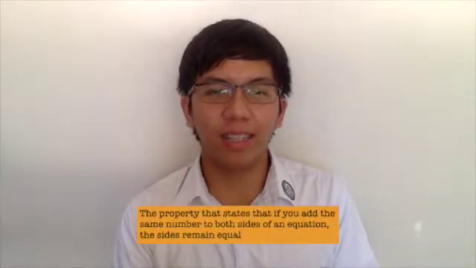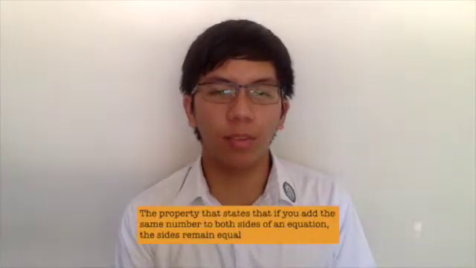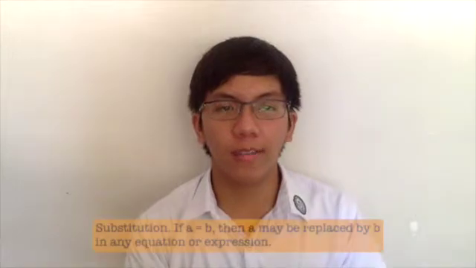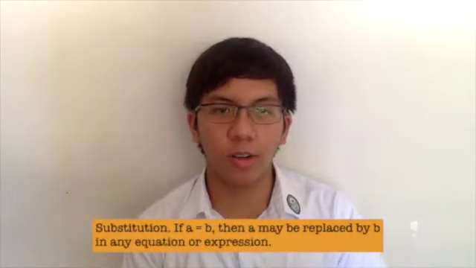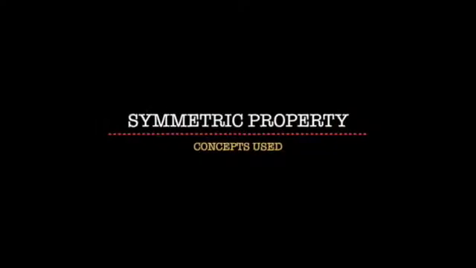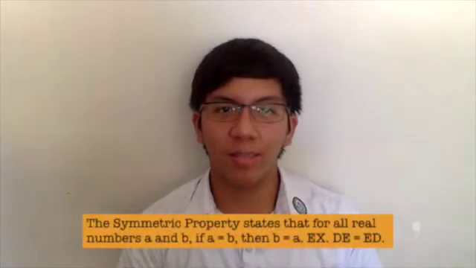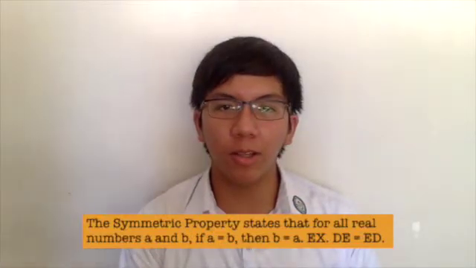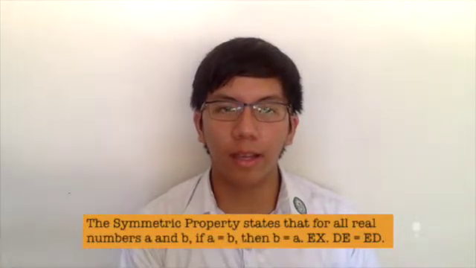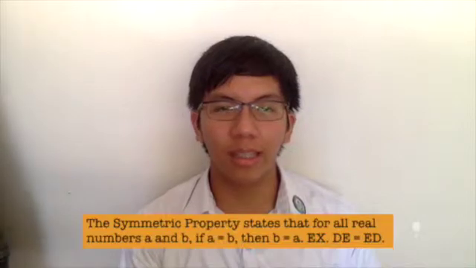The addition property states that if you add the same number to both sides of an equation, the sides remain equal. The substitution property: if A is equal to B, then A may be replaced by B in any equation or expression. The symmetric property states that for all real numbers A and B, if A is equal to B, then B is equal to A. Example, segment D is equal to segment E.